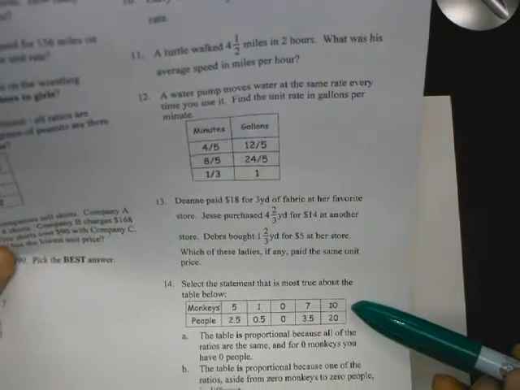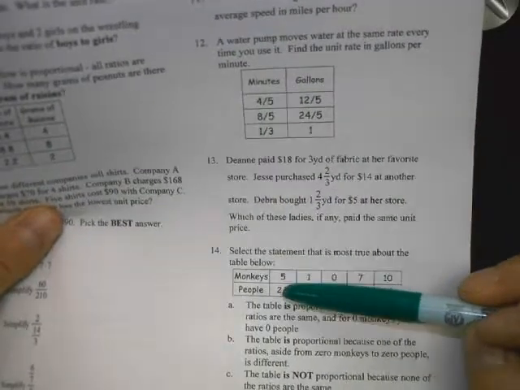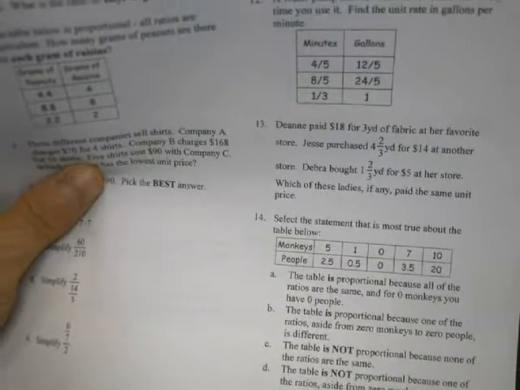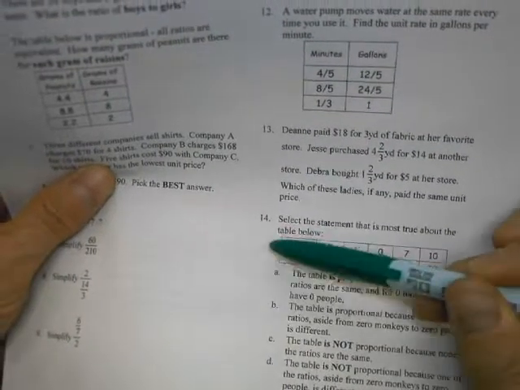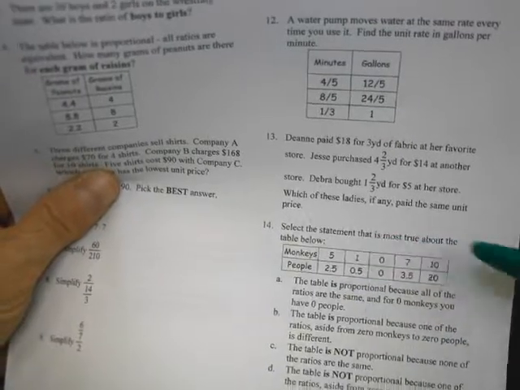Okay. So next one, number 14. I think we're on. Number 14 says, select the statement that is most true. Okay, so we don't know if this is proportional or not, so we have to test all of these. Okay. Now you can put monkeys over people or people over monkeys. Since later in 8th grade math and algebra 1, this is going to be x and this is going to be y. You're always going to put the bottom on top and then that.